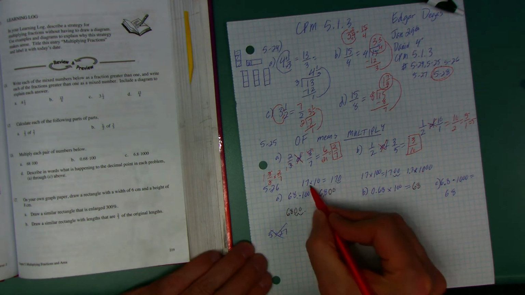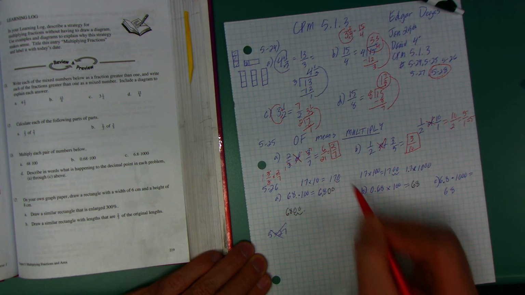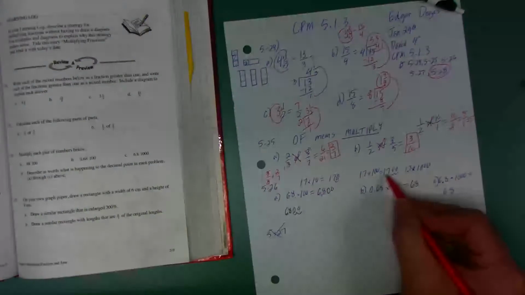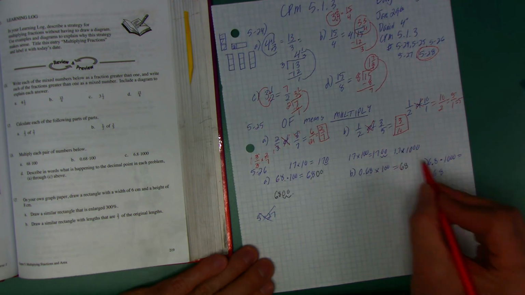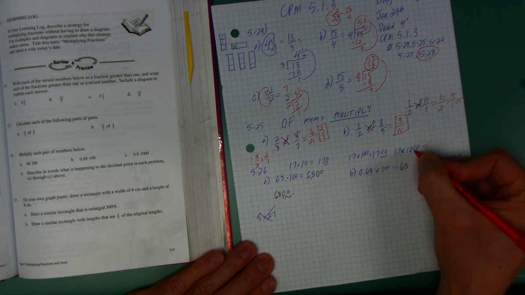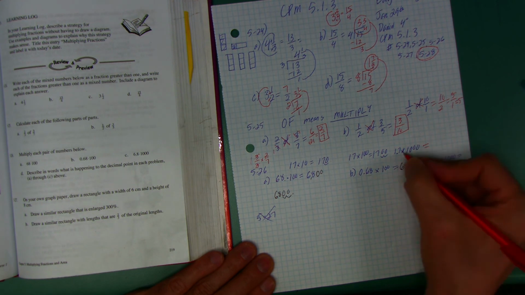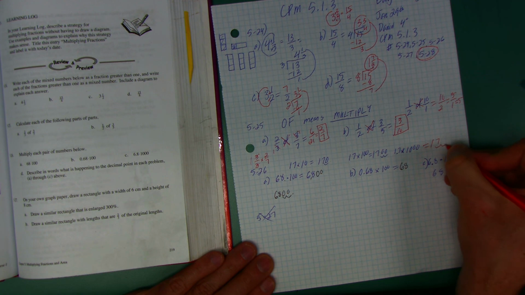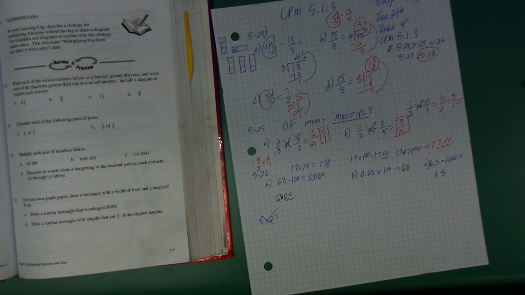Okay. 17 times 10. I'm going to move the decimal over 1 spot, get 170. 17 times 100. I'm going to move the decimal over 2 spots, get 1,700. 1.7 times 1,000. Now I'm going to move it over 1, 2, 3 spots, right? It started between the 1 and the 7. 1, 2, 3. I get 1,700.